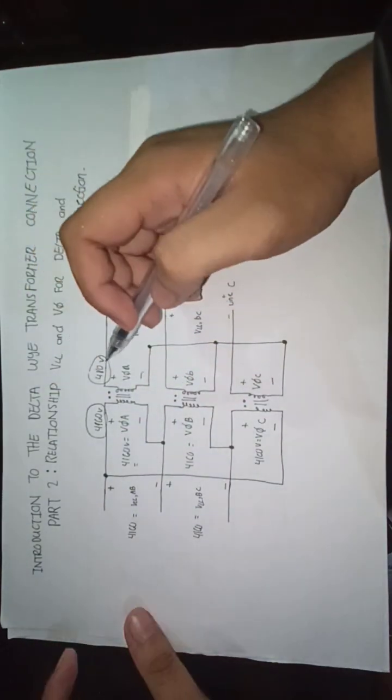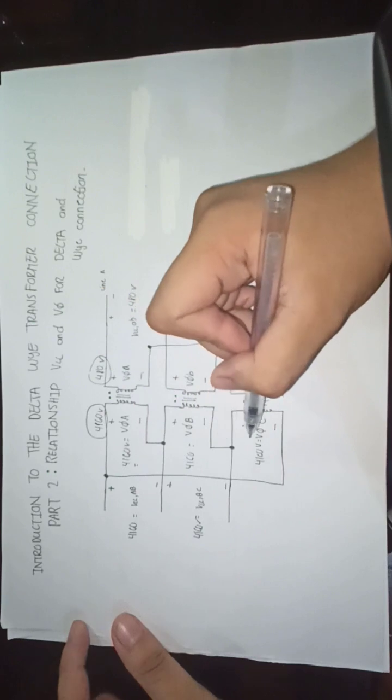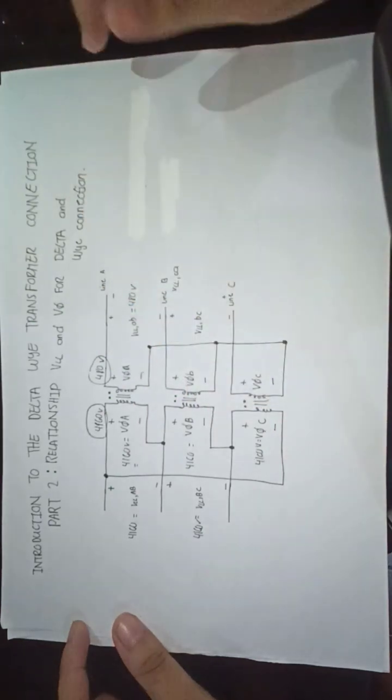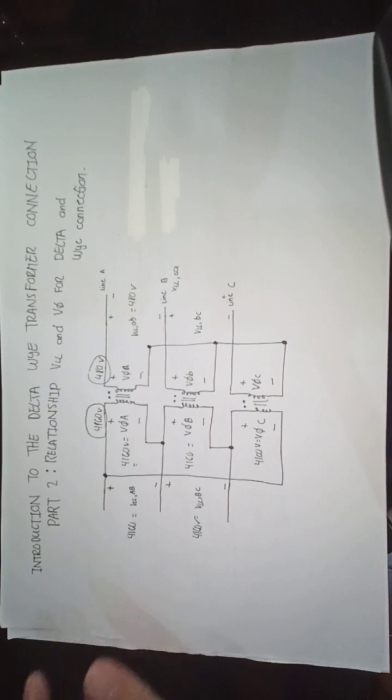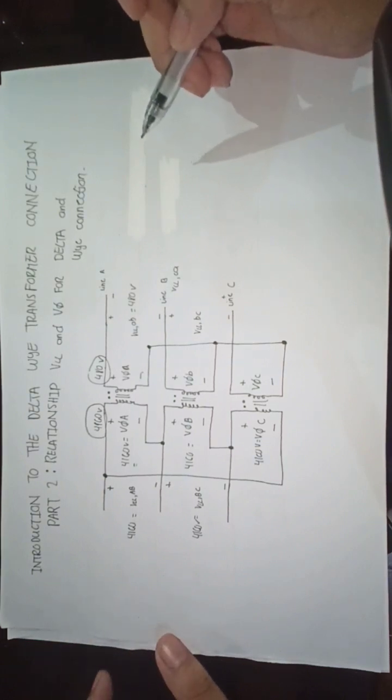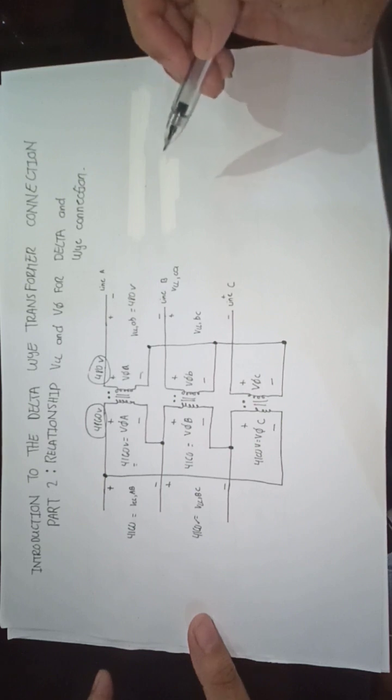So our phase voltage A would have 4160 volts. Similarly, the voltage across line B and line C is also 4160 volts, so phase voltage B will also have 4160 volts, and so will phase C voltage. As I said earlier, for a delta connected transformer, line-to-line voltage is always equal to the phase voltage.